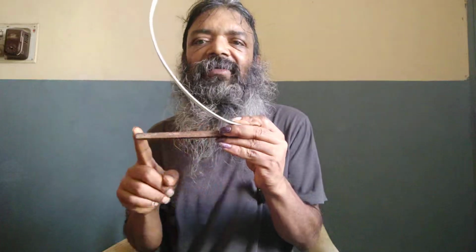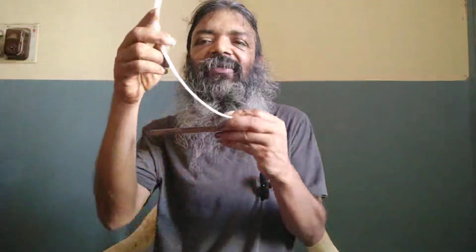Consider this is an electromagnetic force and there is a path like this. This is the x-axis. This is a path. What is the equation of your path? The equation of the path is a function of x, that is f(x). What is f(x)? That is x square.